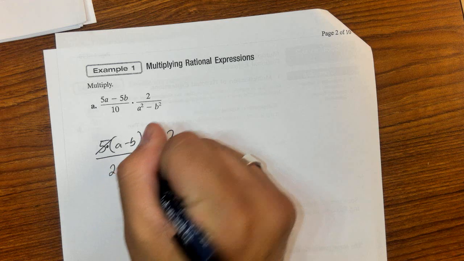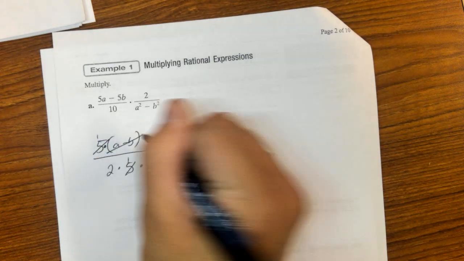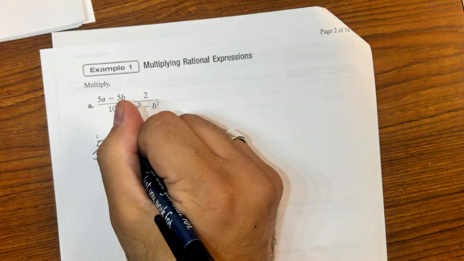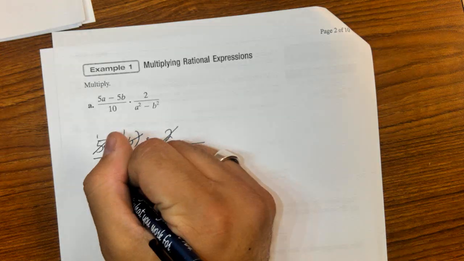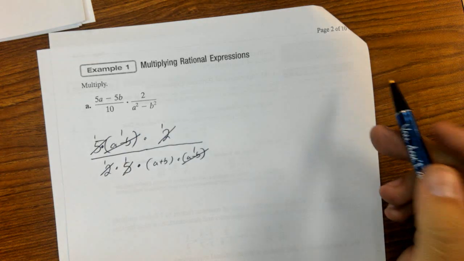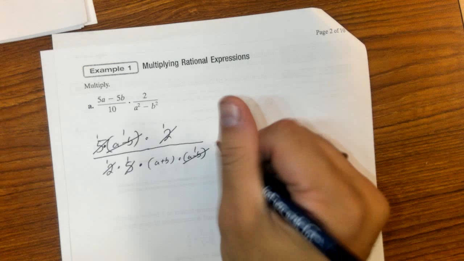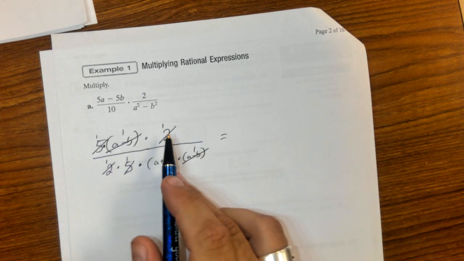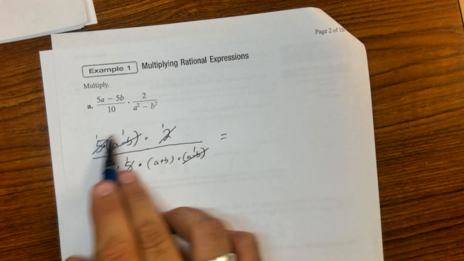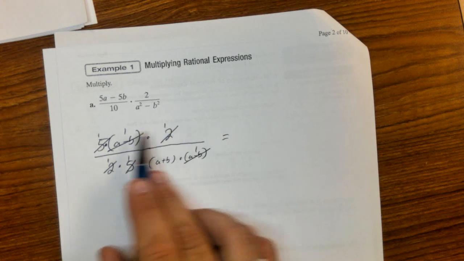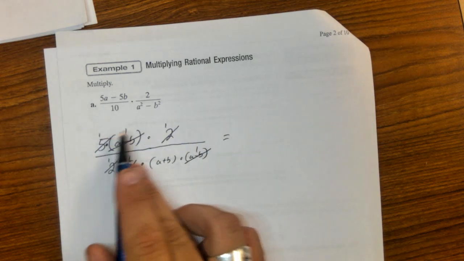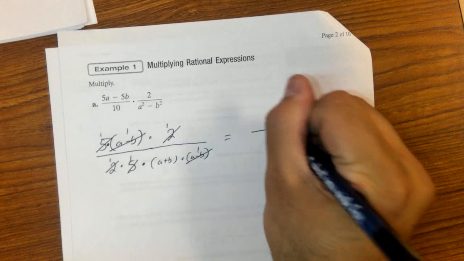This 5 divided by that 5 simplifies to 1 over 1. This (a minus b) divided by that (a minus b) simplifies to 1 over 1. This 2 divided by that 2 simplifies to 1 over 1. So in the numerator, all my factors have been simplified to 1 over 1. So what I have in the numerator is just 1.